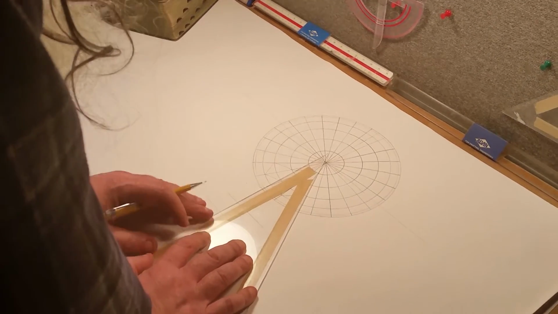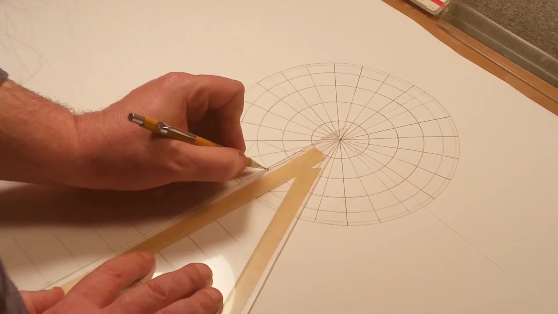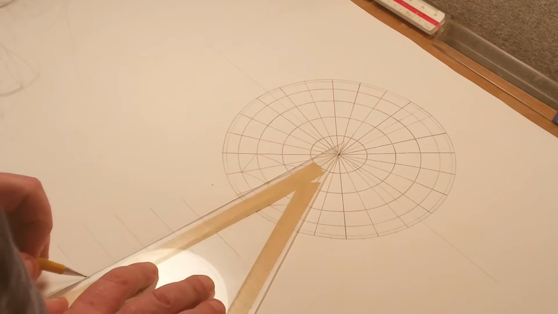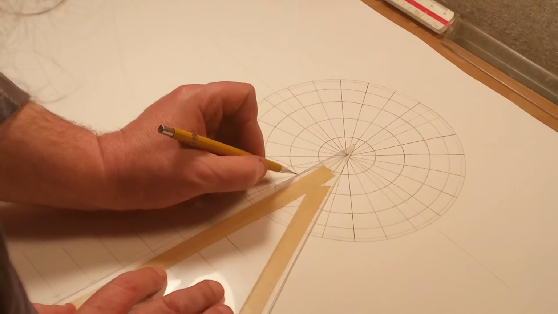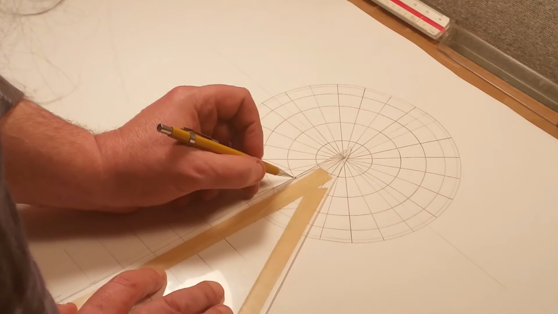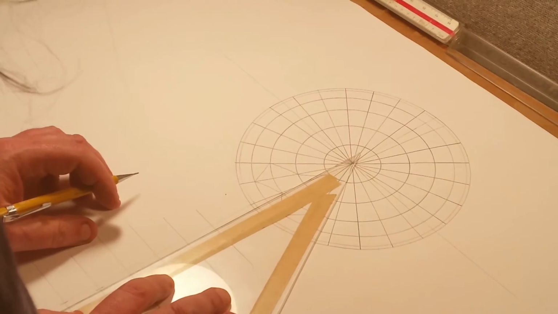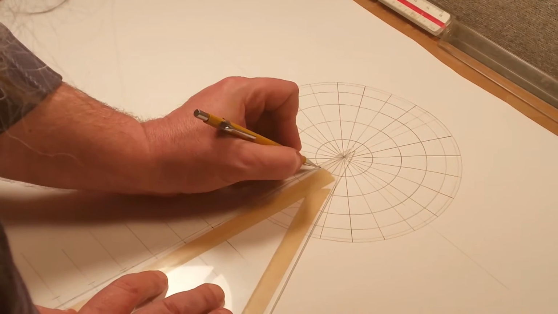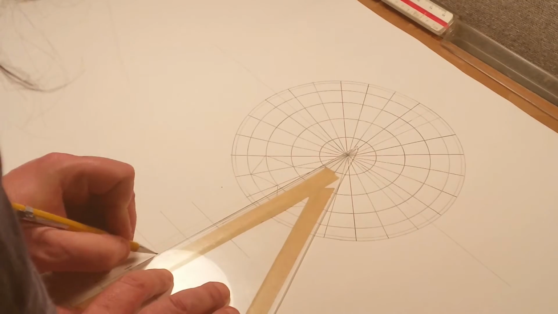That one is that one. That one is that one. That one goes to there. That one goes there.